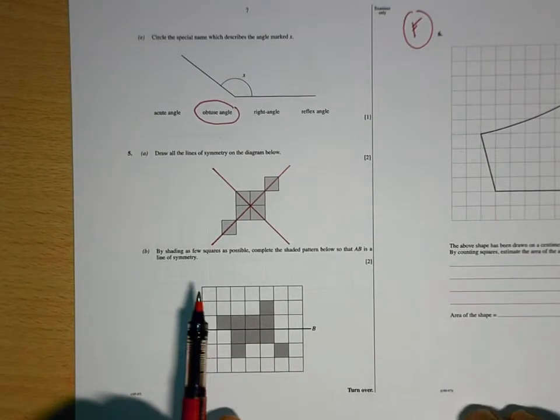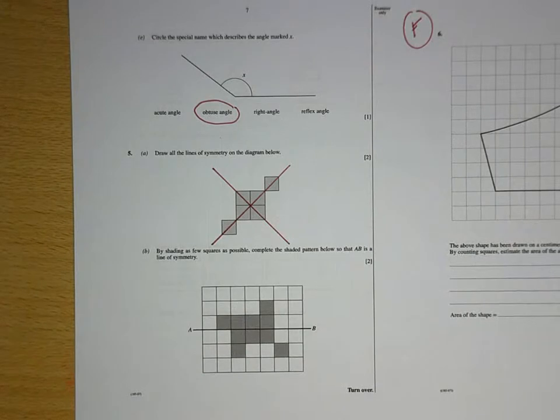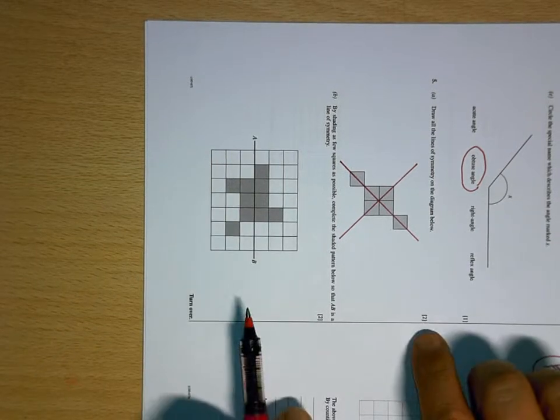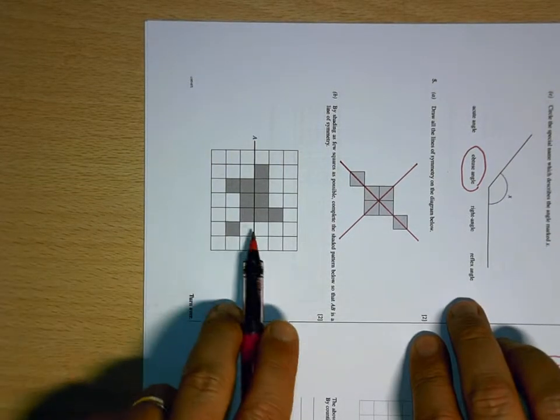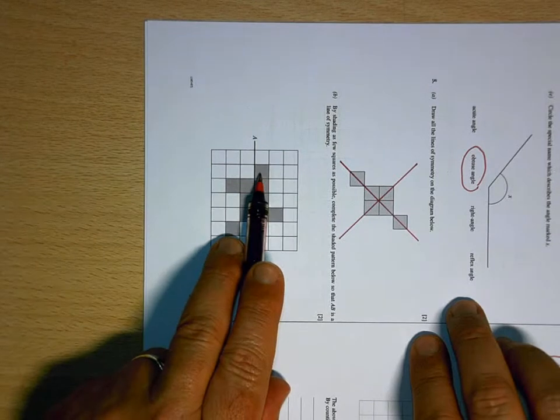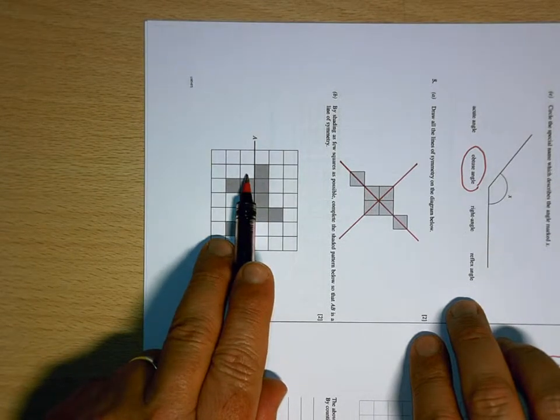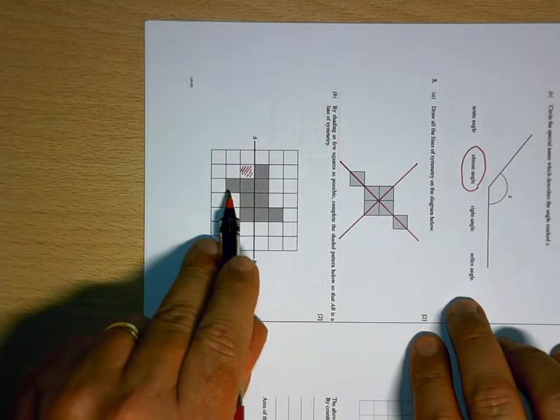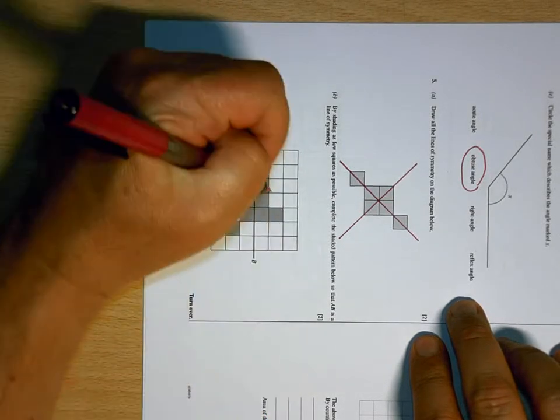By shading as few squares as possible, complete the shaded pattern below so that AB is a line of symmetry. Now, as I've said to you in other papers, what I like to do with symmetry is have it running the same direction that I'm looking, and it's easier to see then where the folds would have to be. So if that's shaded in, that would be shaded in as well for it to be symmetrical. If that's shaded in, that would have to be shaded in.